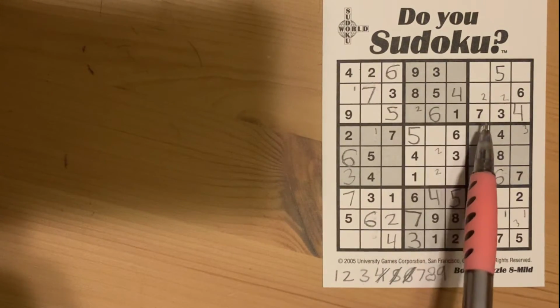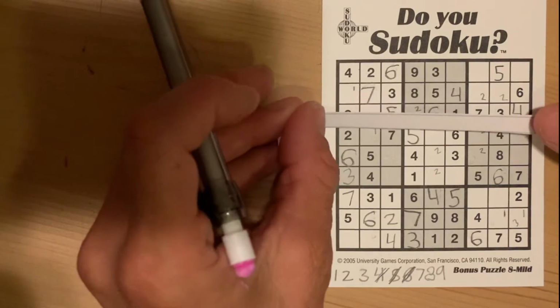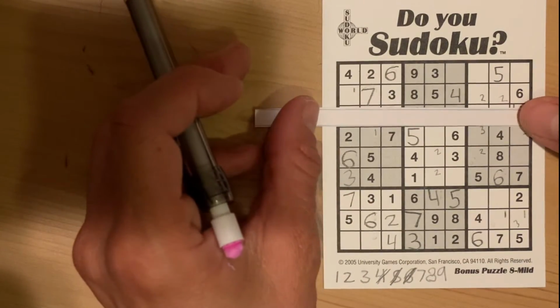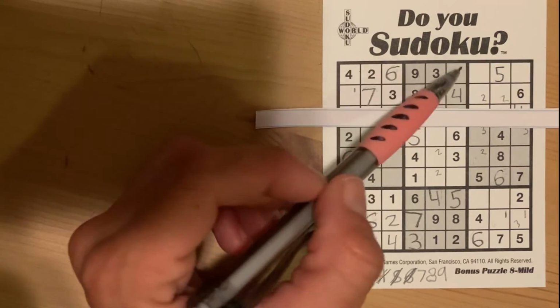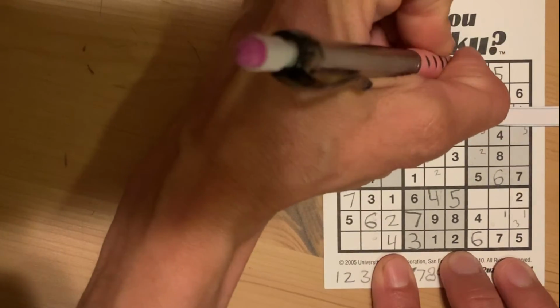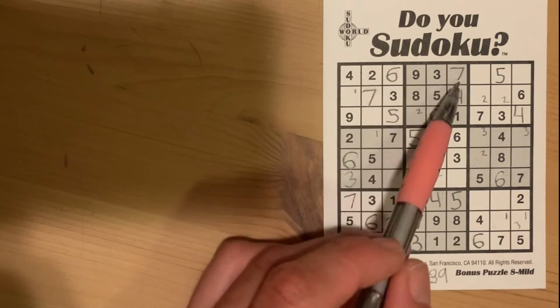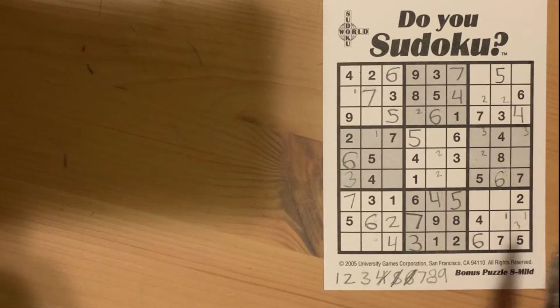And now looking for 7 here, there's a 7 there. We'll go ahead and block all those squares off, leaving me with one square only, 7 being here. Now solving for this block, since we have that new information.